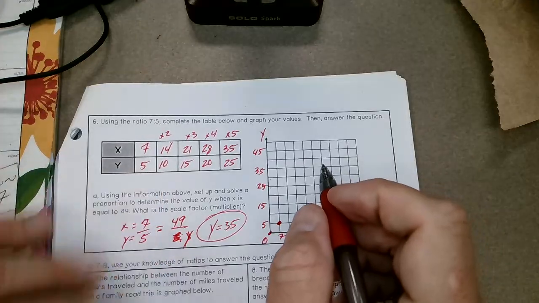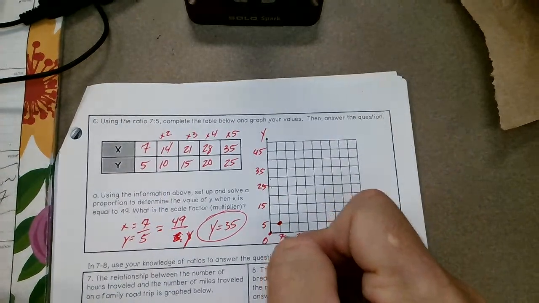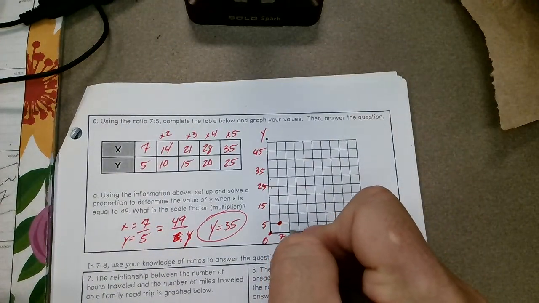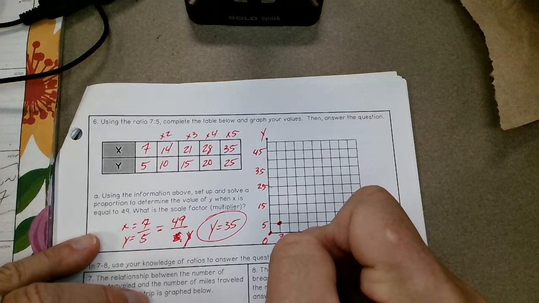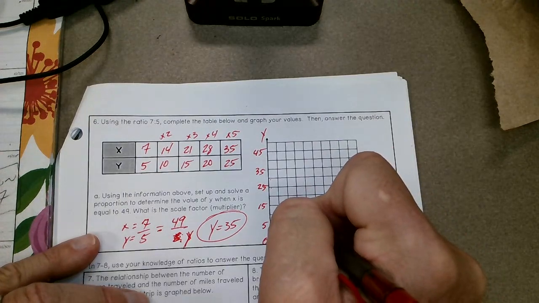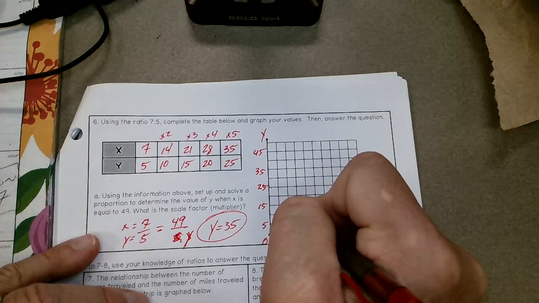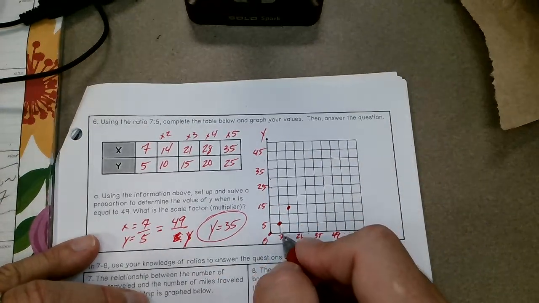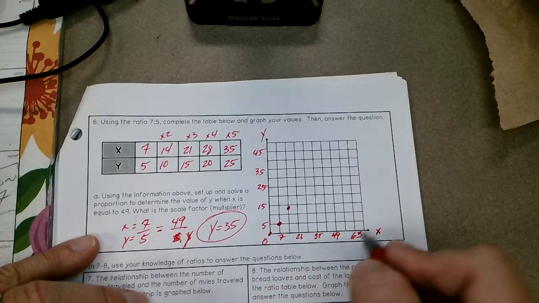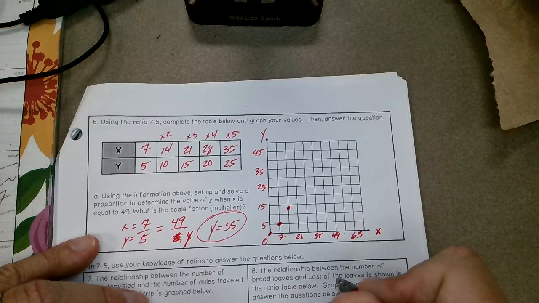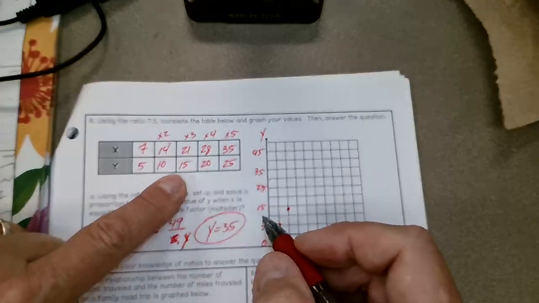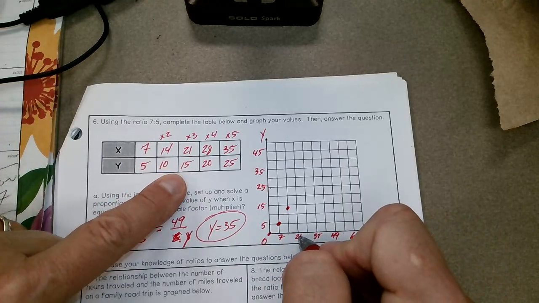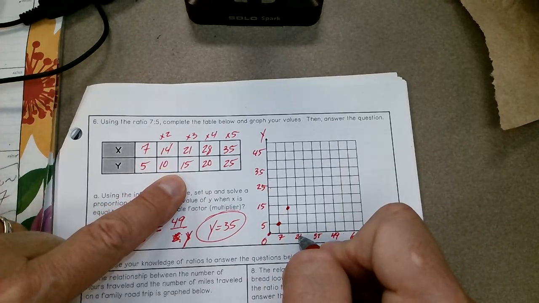All right, now we're going to guess here a little bit. Here's 7, here's 21. I'm going to guess somewhere in here. X is 10, Y is 14, so I'm going to put it about right there. And your dots are going to depend on where or what interval you used. I just used 7s across there. The next ordered pair is X is 21, Y is 15.